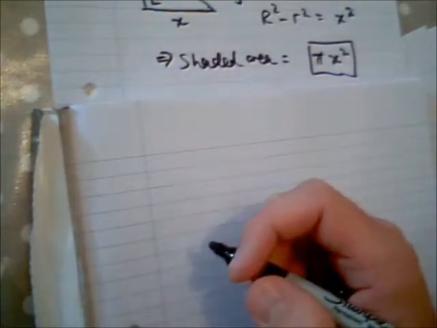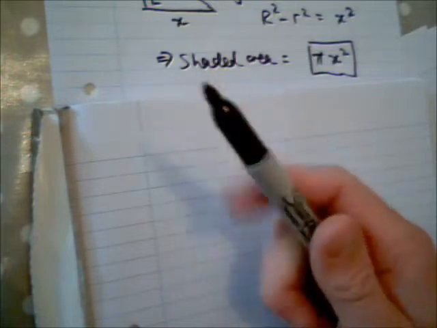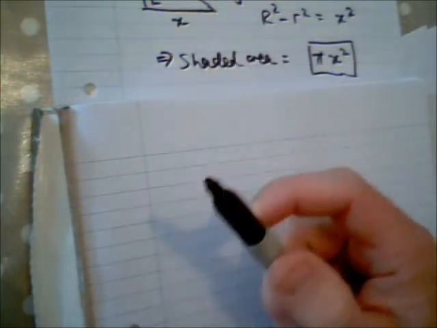Right, the second bit of the question asks us to show that in the case where the radius of the outer circle is 2x, the portion of the shaded region that lies below BC has that area. Alright, okay.